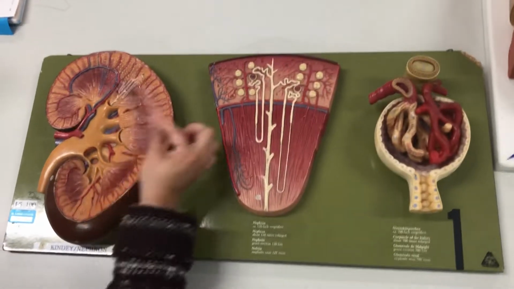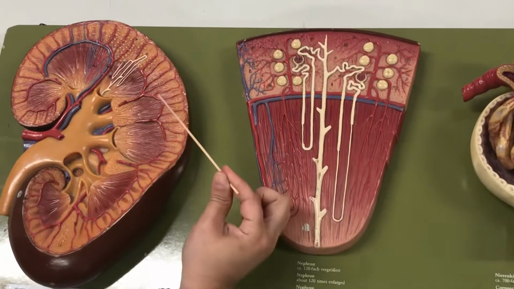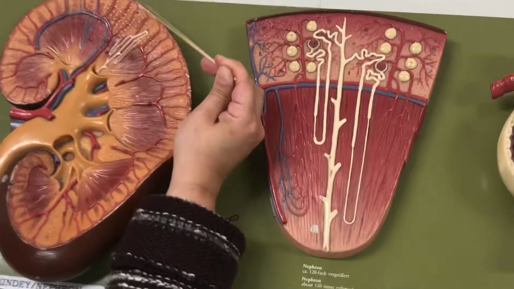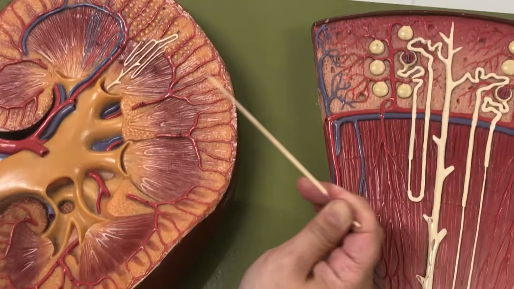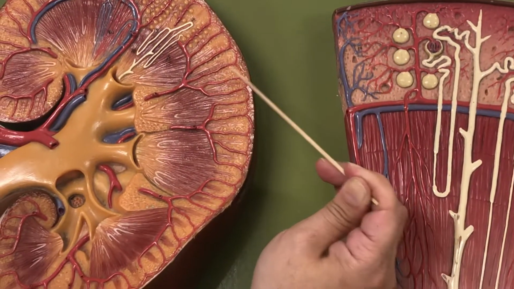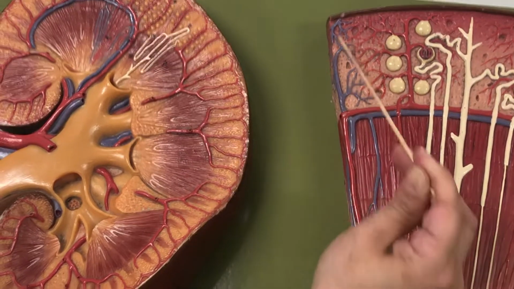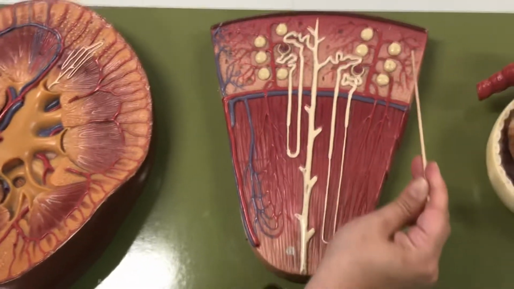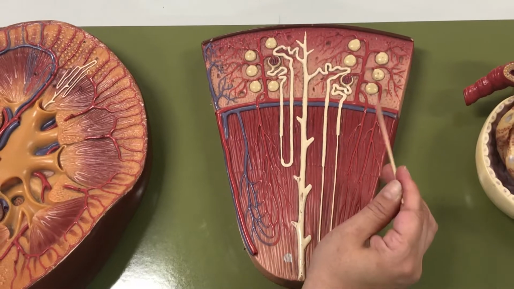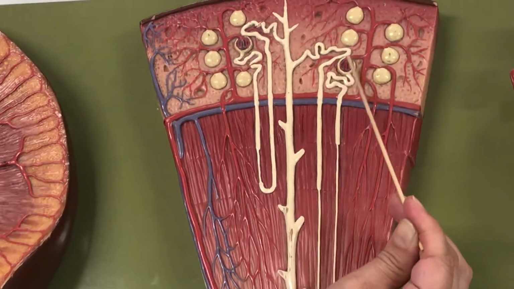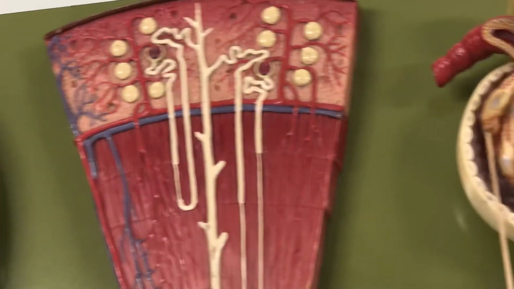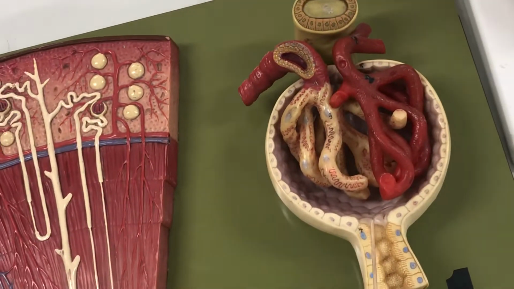This is showing us a full kidney. Then they take one of these, which is a lobule. A lobule is a wedge that includes the medulla and the cortex, so that's what this is here. That's the lobule. And then it'll take one of these, which is the corpuscle, and blow it up so you can see what's inside the corpuscle.